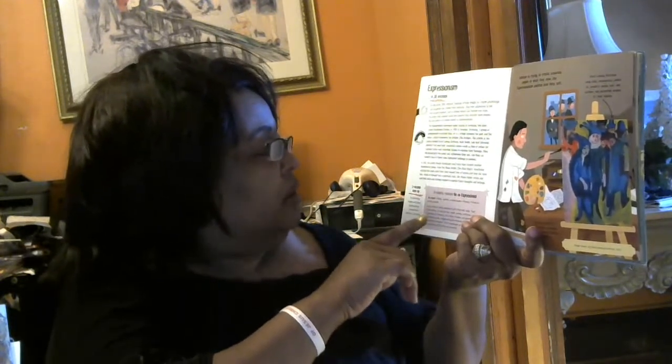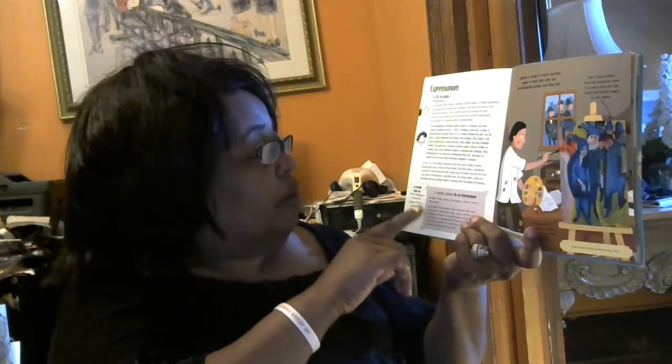Der Blaue Reiter artists also use bold colors and strange shapes to express their thoughts and feelings. Okay, let me show you what an expressionism artist looks like. I think I showed it to you already. Okay, distorted. Distorted, its blue color.